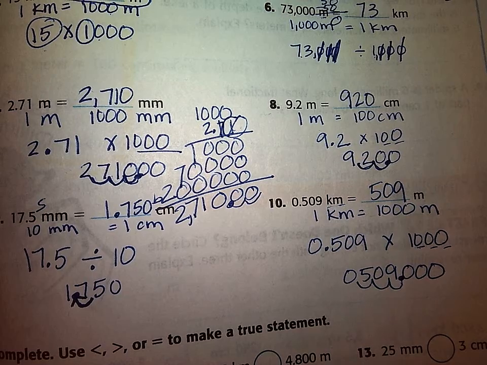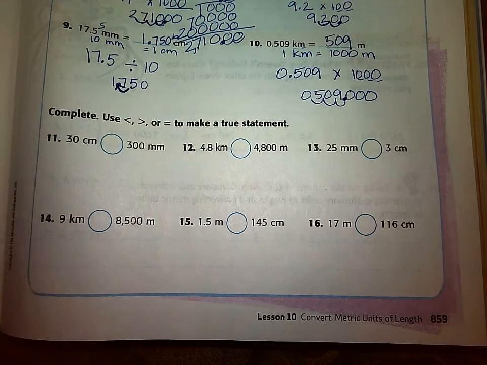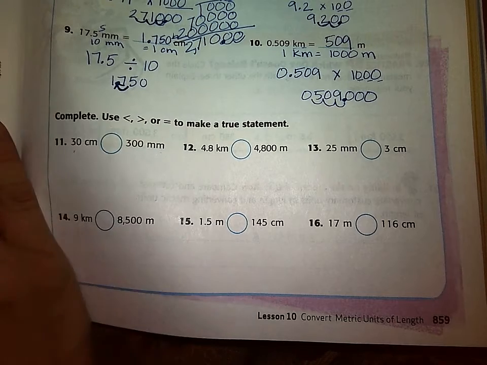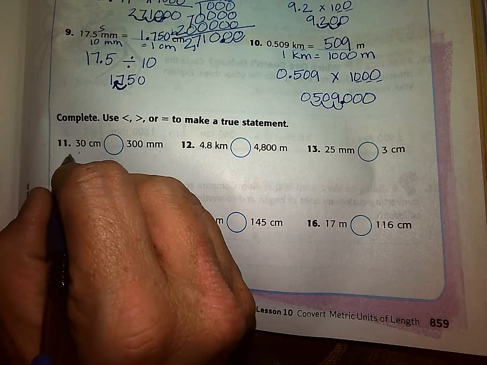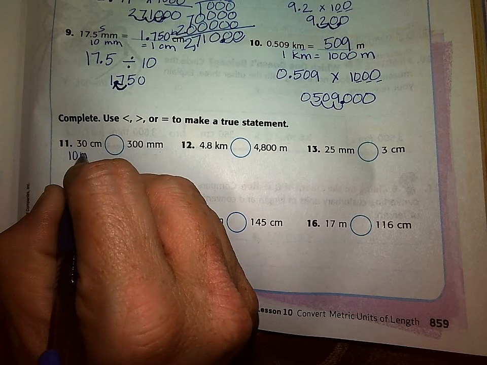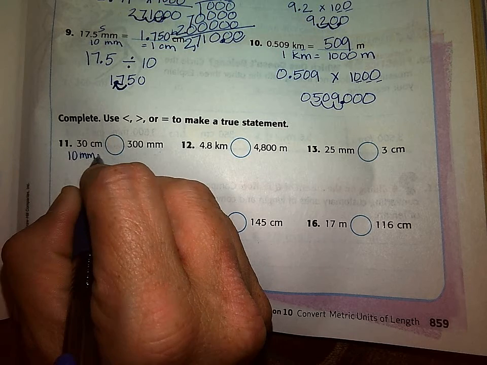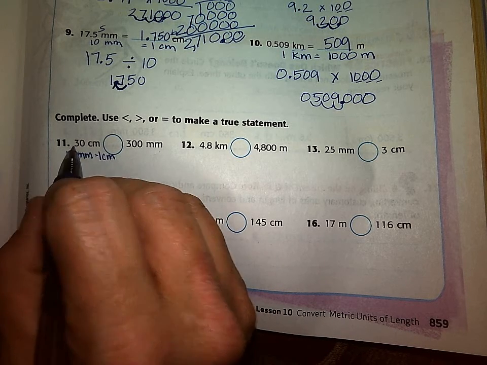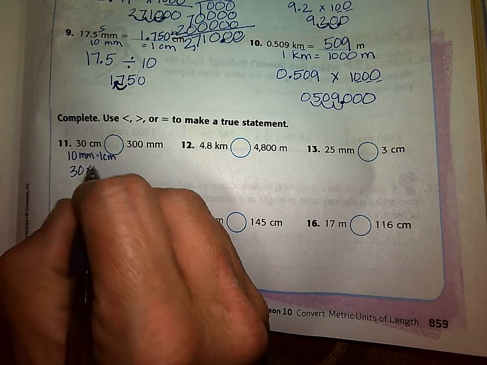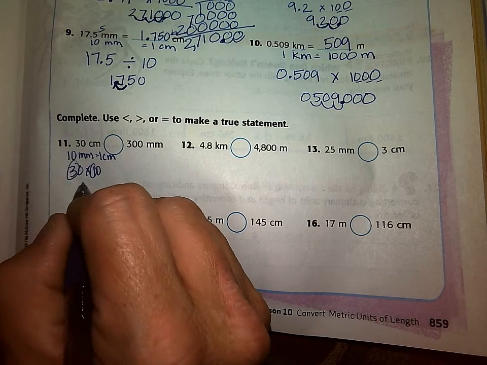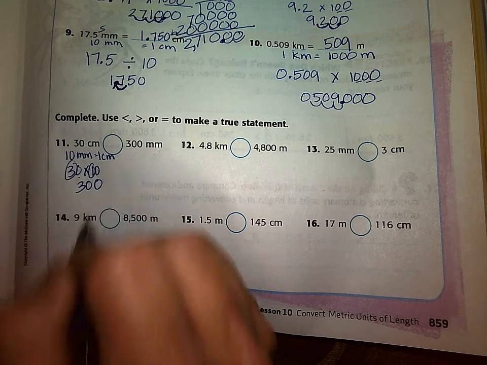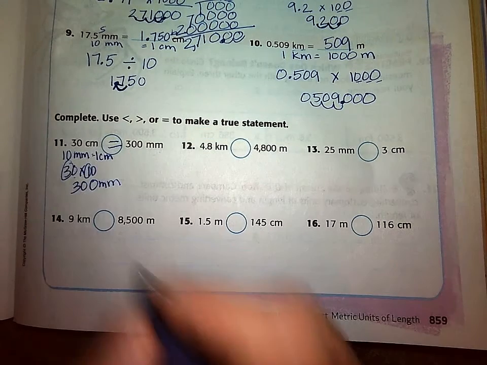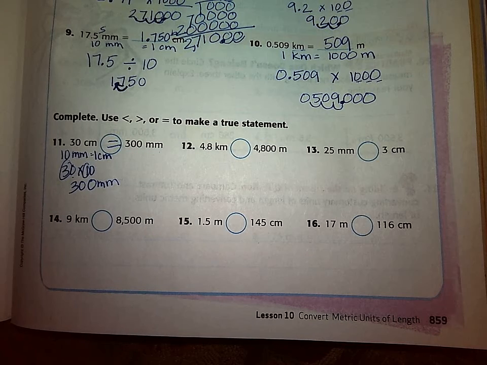Okay, let's do some comparisons, you guys. Which is bigger, 30 centimeters or 300 millimeters? Well, there's 10 millimeters in 1 centimeter. So we'll go big to small, multiply. 30 times 10. 3 times 1 is 3, and I have 2 zeros. It's the same. 30 centimeters equals 300 millimeters.